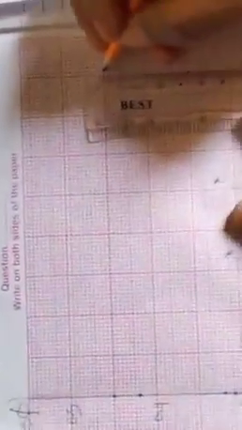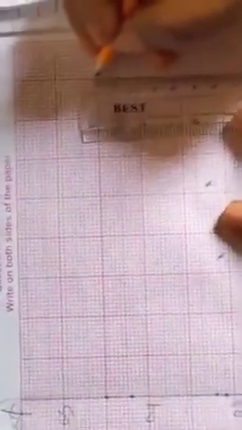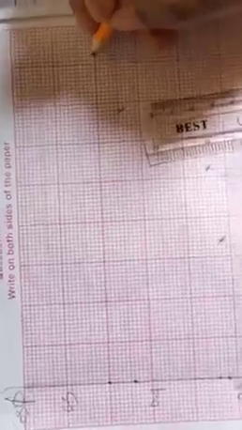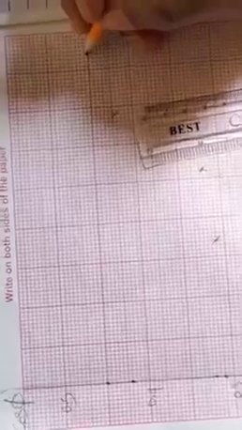We're looking for 0.42. I know that this is 0.4 here. I know that 2 lines will give you 0.01. So this is 0.4, 0.41. 2 lines, and that will be 0.42. So that is here. So having done that, we can join the points together.